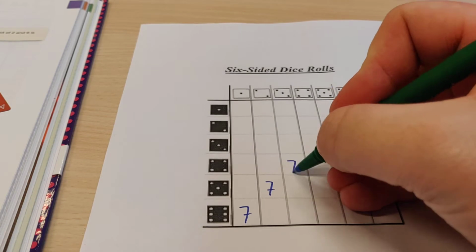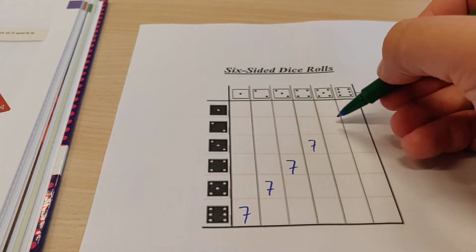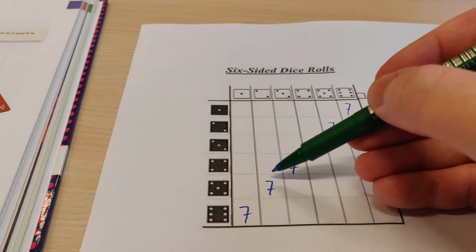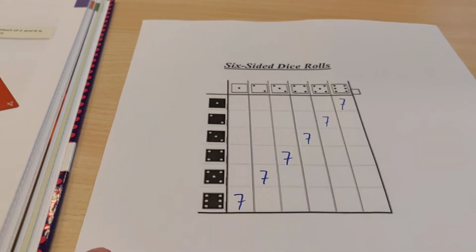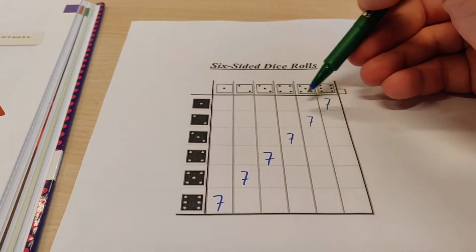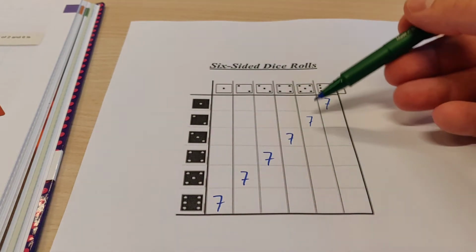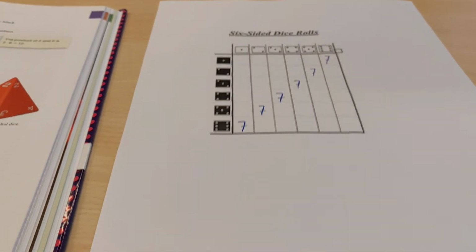If you roll 3 and 4, you also get 7. And here 5 and 2, you get 7. And here you also get 7. So there are 6 different possibilities for you to get 7 eyes if you roll 2 dice. In total, if you just count how many squares there are in this whole grid, we have 6 times 6. There are 36 things here. So this is how you calculate, and also this is how you should write it down.